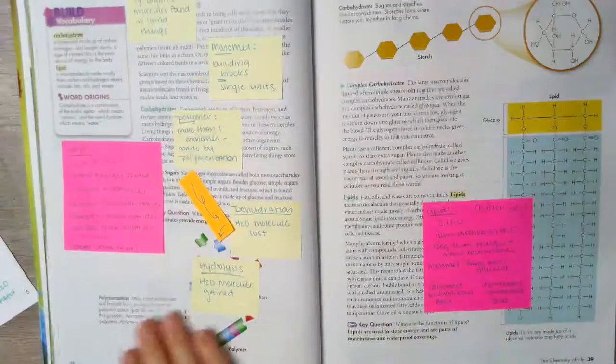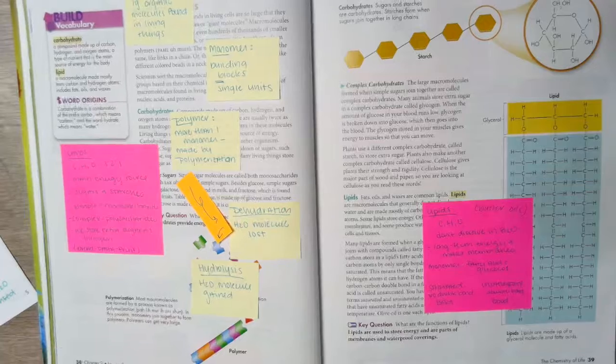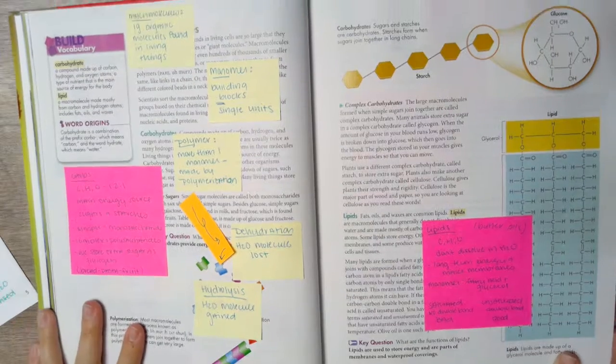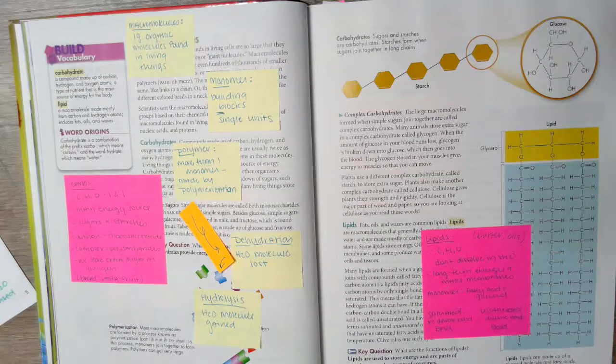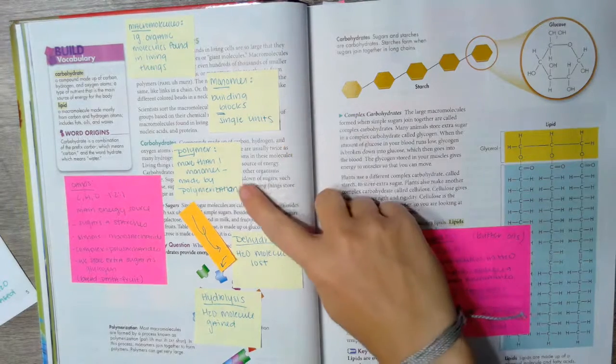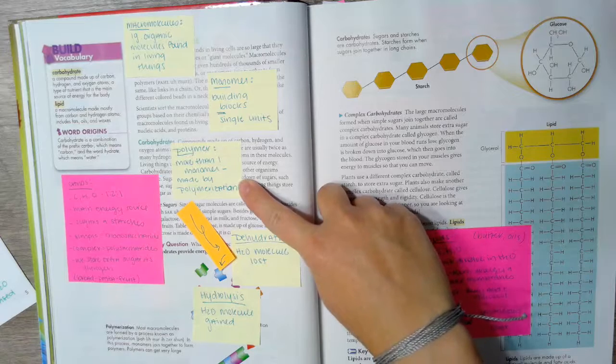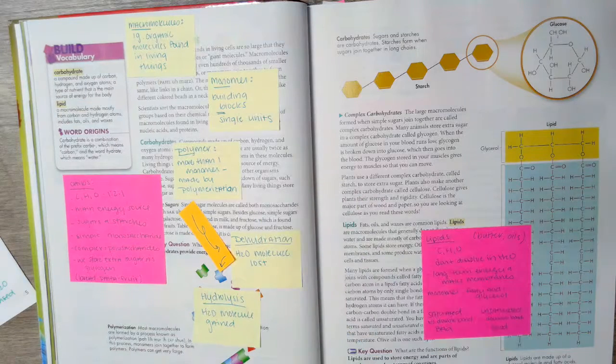So, macromolecules. These are large organic molecules found in living things. When I say organic, I mean it contains carbon. They're joined together by a process called polymerization. This means that a lot of small pieces or monomers link together to build a larger piece full of many pieces called a polymer. This can happen in 2 ways, either by hydrolysis or condensation reactions.